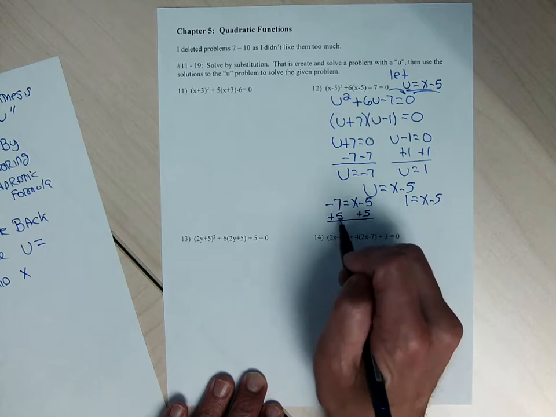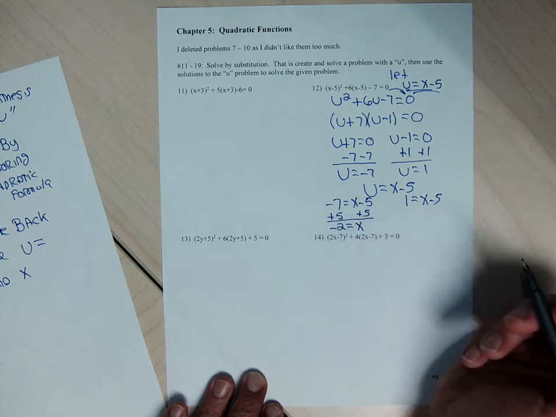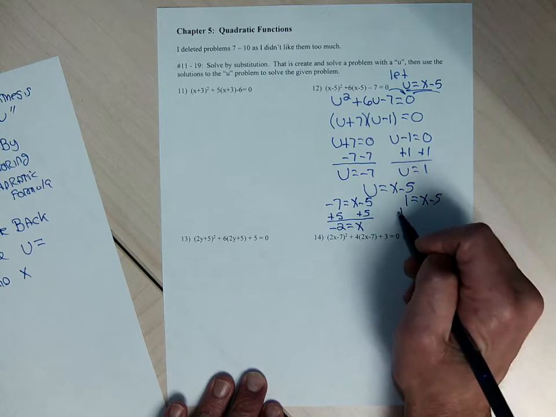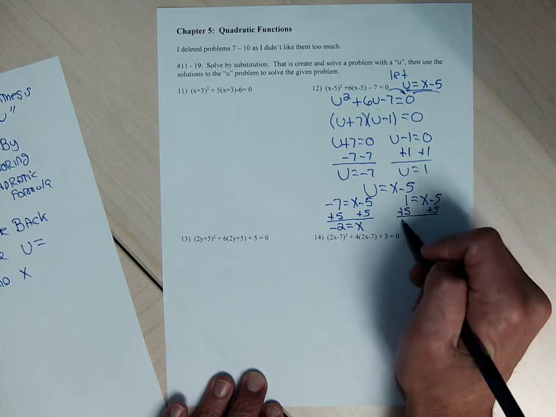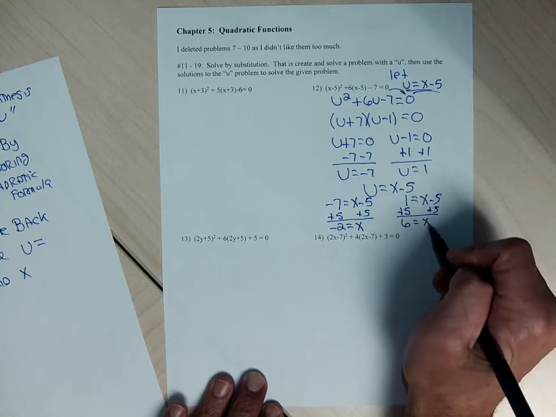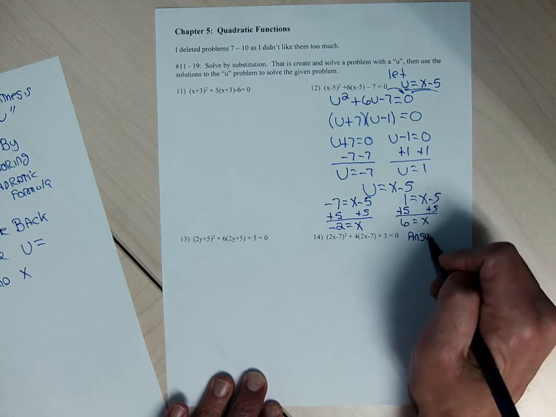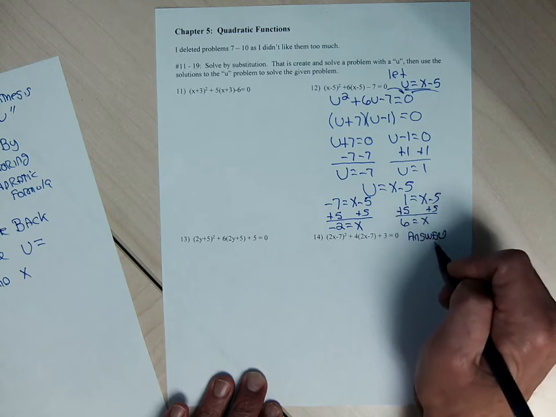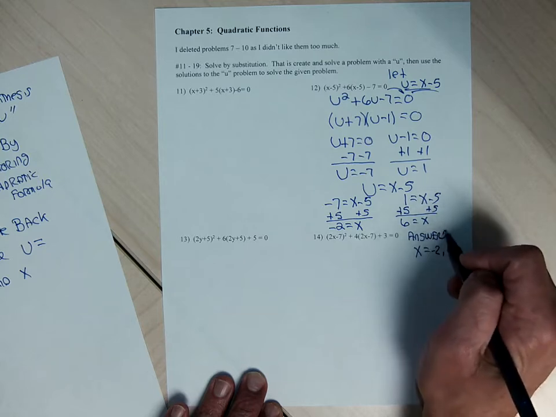On the left hand side, the numbers have opposite signs. On the right hand side, the numbers cancel. For this one, I'm going to add 5 to both sides and get what I think are answers. I think my answers are x equal to negative 2 and x equal to 6.